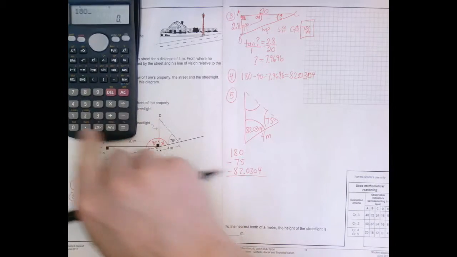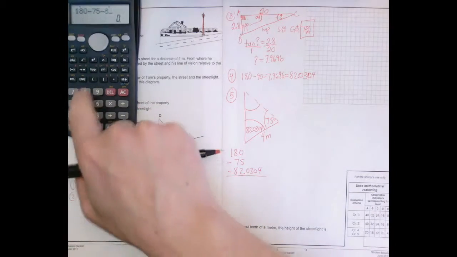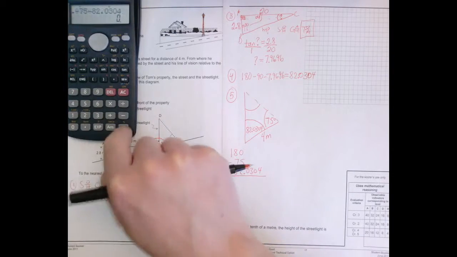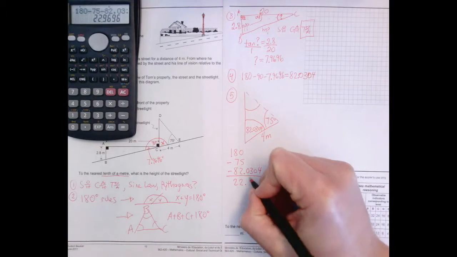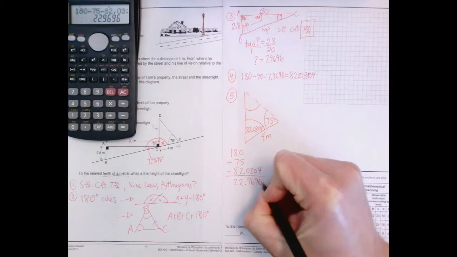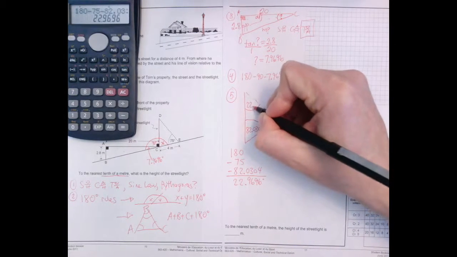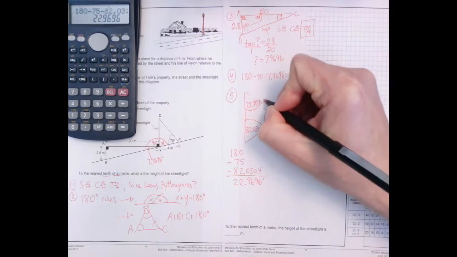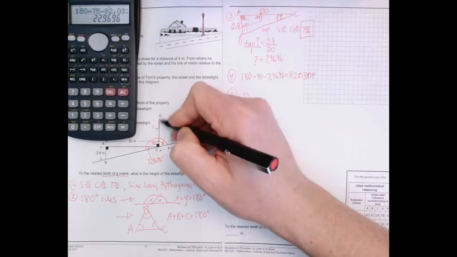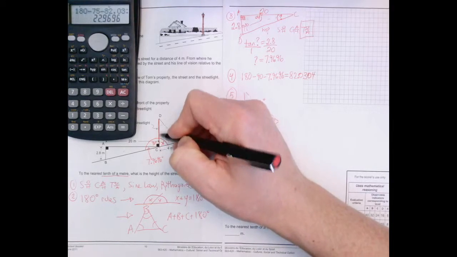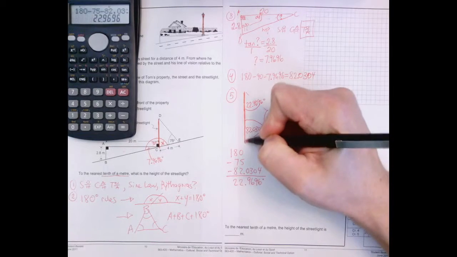So 180 minus 75 minus 82.0304, that gives 22.9696 degrees. So that means this angle up here is 22.9696 degrees. Now I've got enough information to work with sine law here, and remember, they were looking for the height of the street light. That would be this side right here.